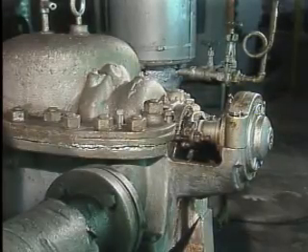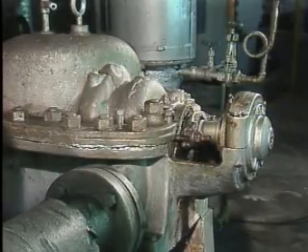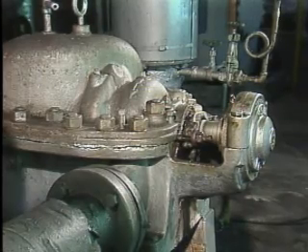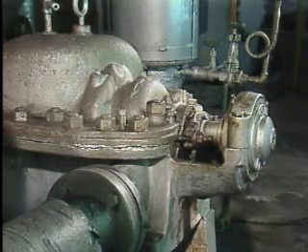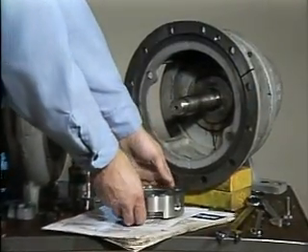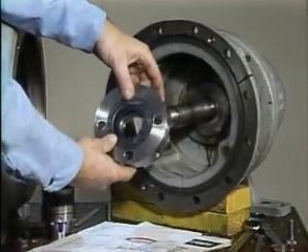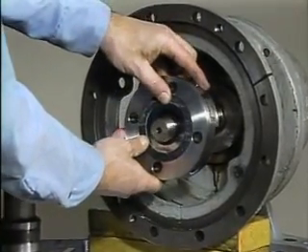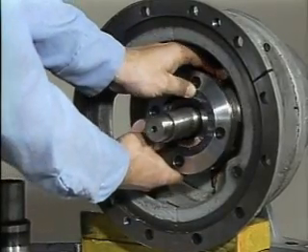Sometimes packing material is used to seal around the shaft. But most equipment that uses packing requires a small amount of leak-off to reduce friction between the packing and the shaft. So in applications where leakage needs to be prevented, mechanical seals are often used. As a mechanic, you'll need to understand how mechanical seals work and how they're installed.